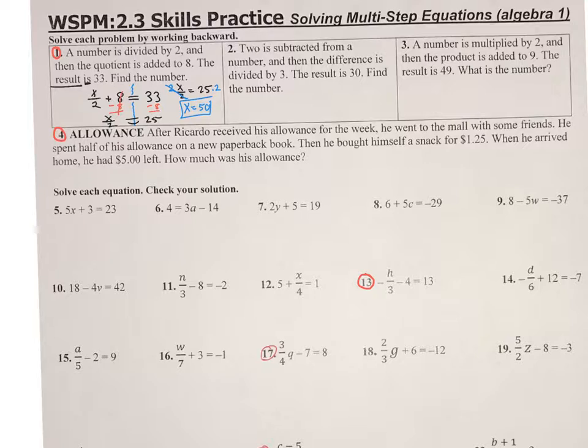by asking ourselves, do we know how much he got for his allowance? We don't. So what are we going to name that? X. Sure. So then name it X. There's X. So he went to the mall. He spent half of his allowance. So if he has X dollars, let's say $20. And he went to the mall and he spent how much? We don't have how much he spent on the paperback book.